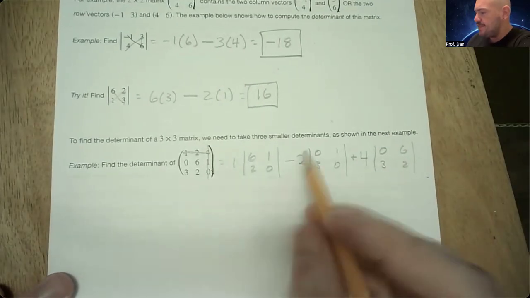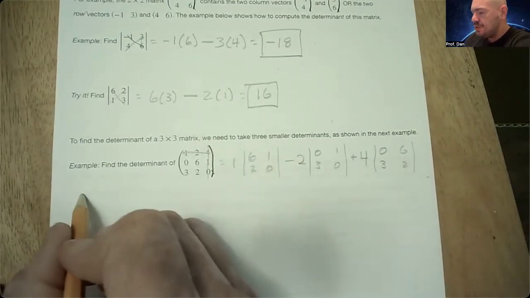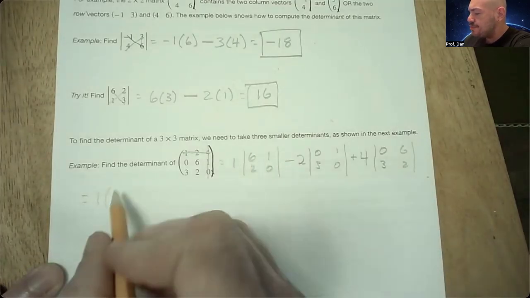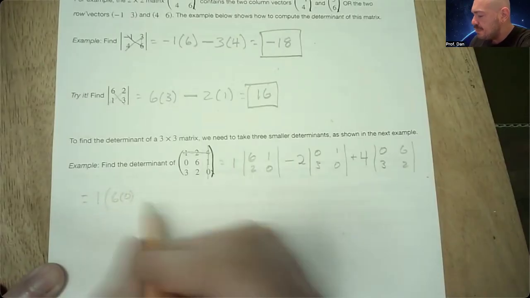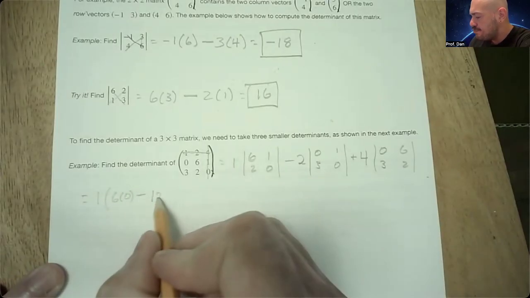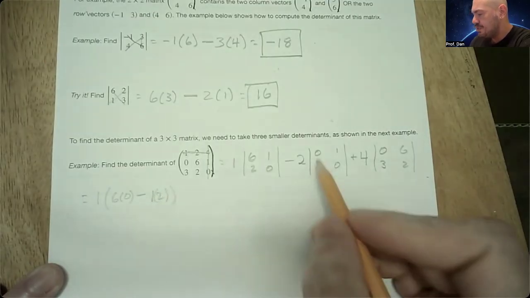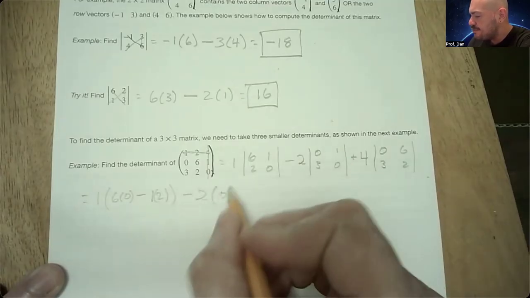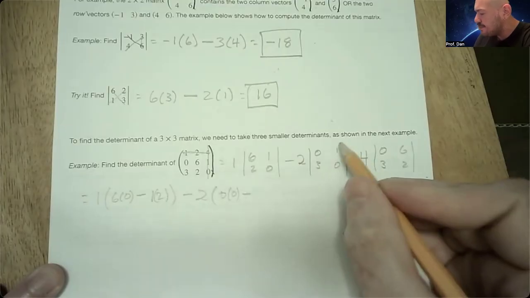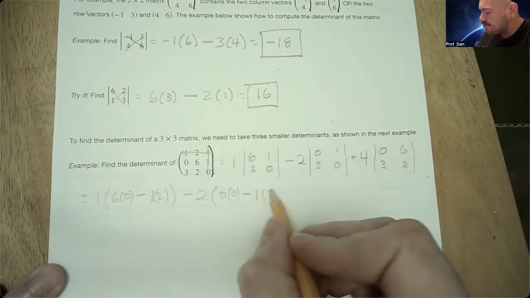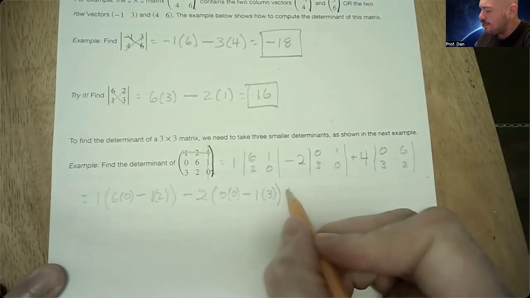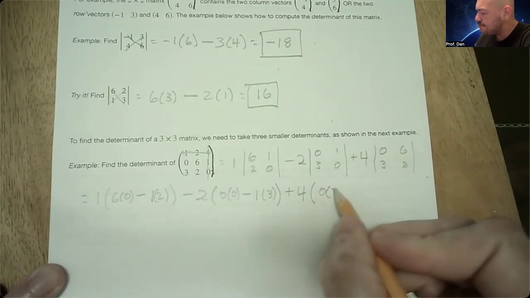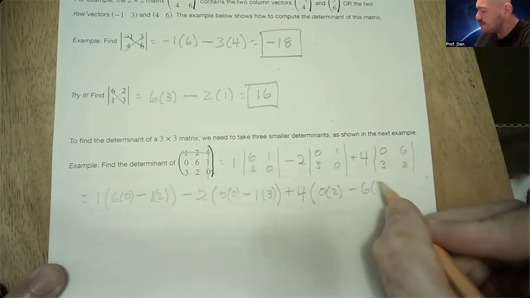And now all we have to do is find these determinants and a little bit of arithmetic. So for this one, 6 times 0 minus 1 times 2. Okay, for the second matrix, we get 0 times 0 minus 1 times 3. For the third matrix, 0 times 2 minus 6 times 3.